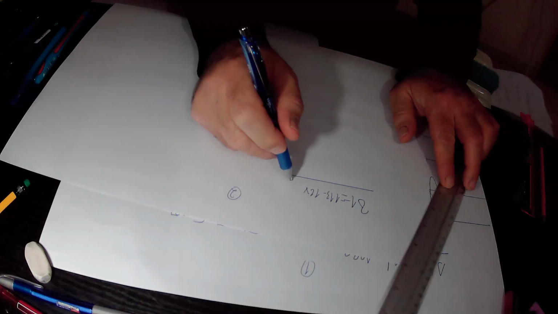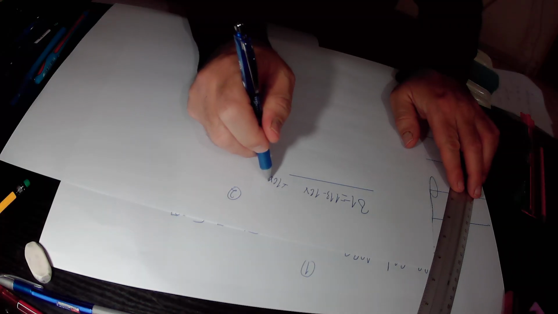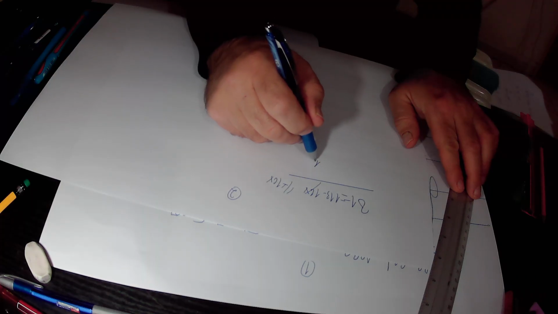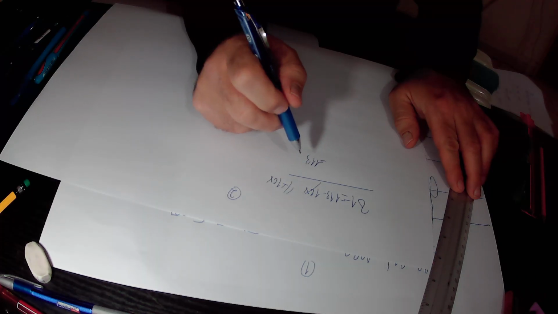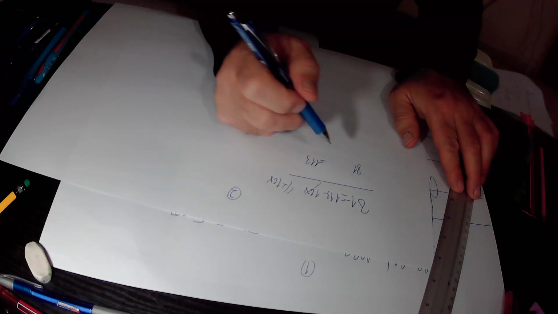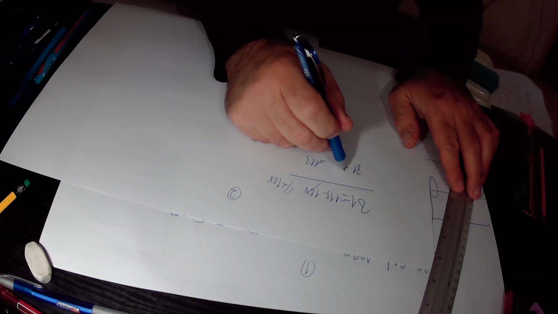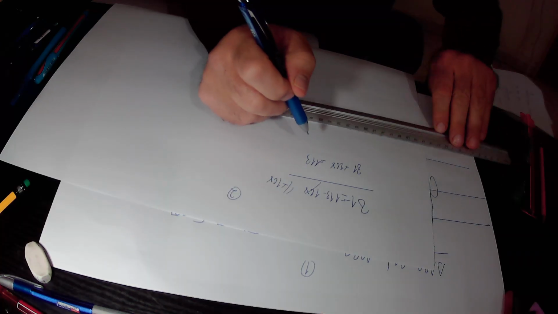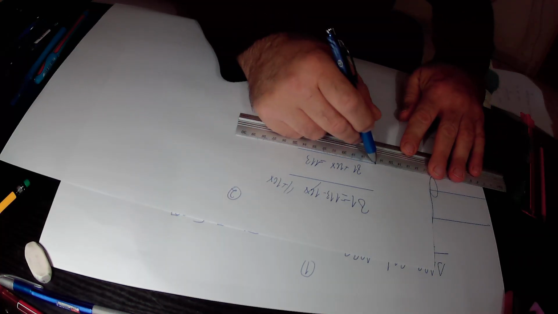So here we add 16x to the equation. Here 16x gets cancelled, and we have only 113, while on the other side of the equation we have 81 plus 16x. So in total, we found out that 81 plus 16x equals 113.